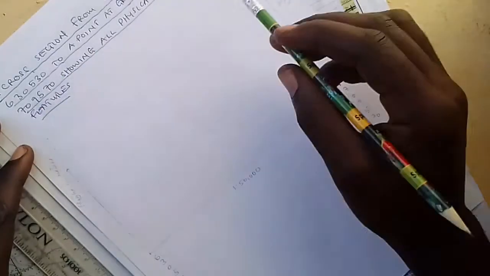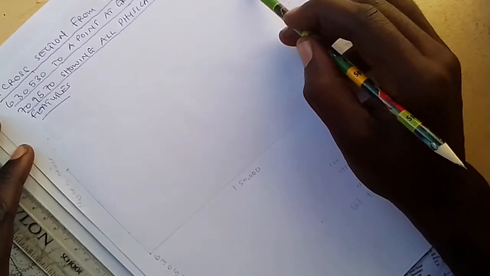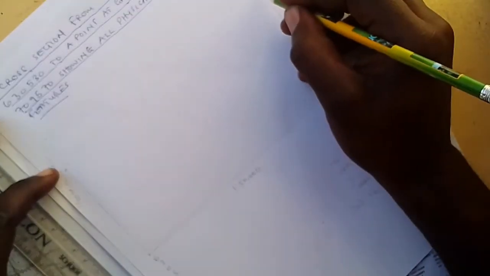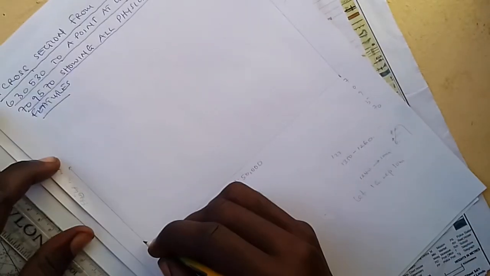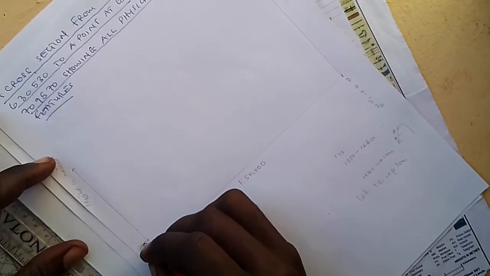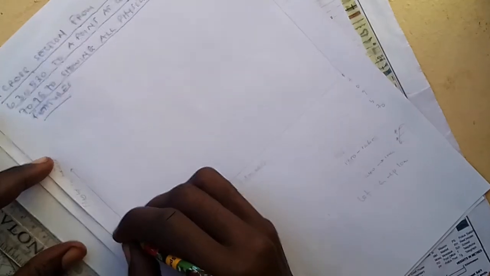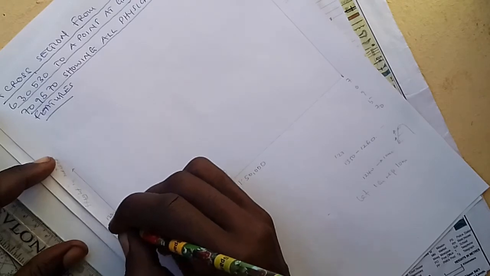So basically, our cross section y-axis should end there, like this. Now, here we have said we are starting from 1240. We say this is 1240, 1250, 1260, 1270.